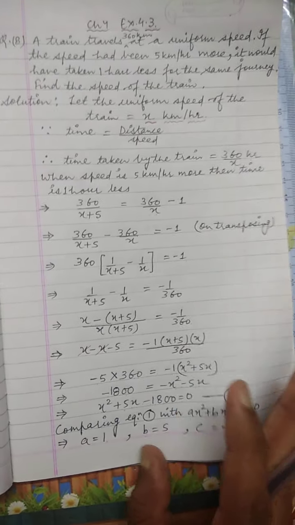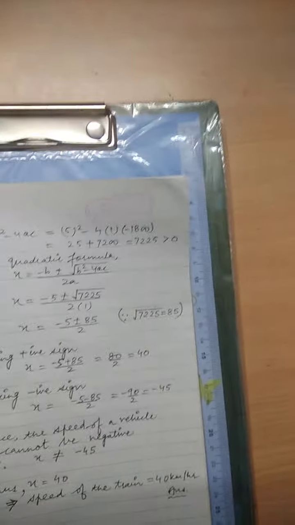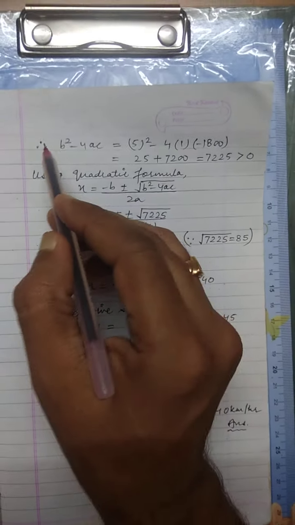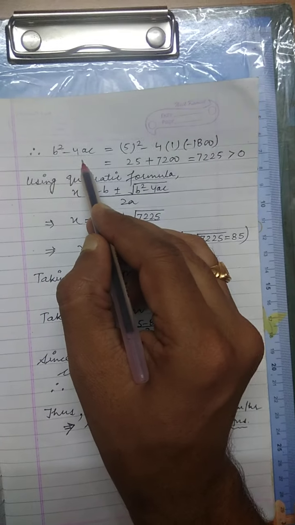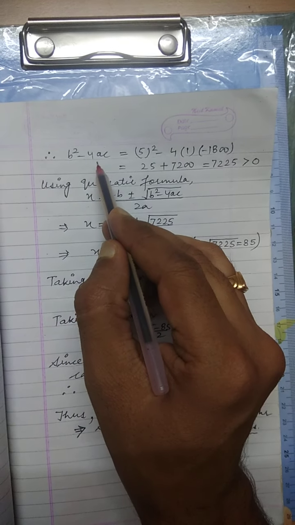Now we move further. We will find out the discriminant value. The discriminant is b square minus 4ac.